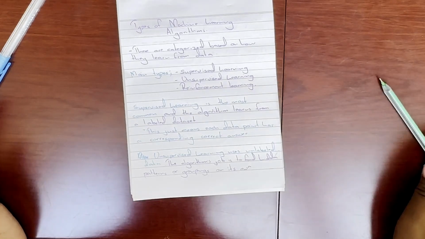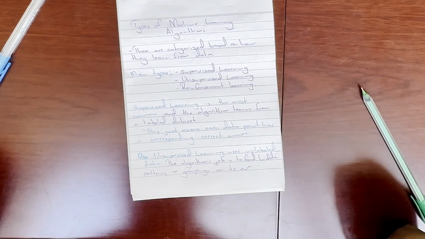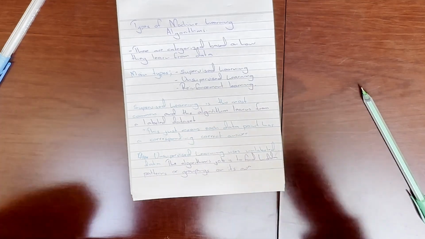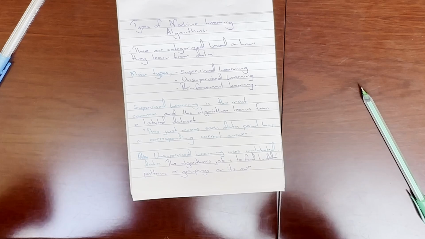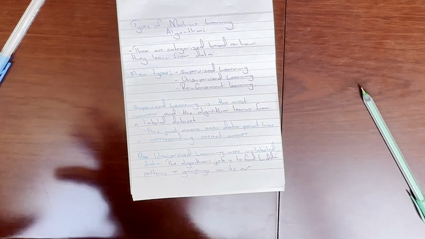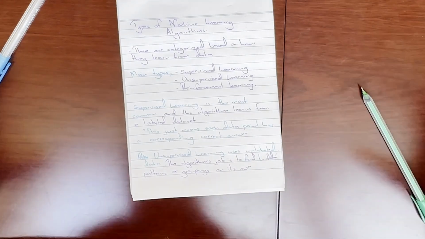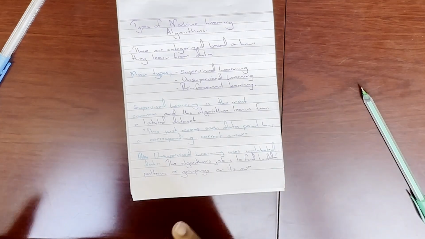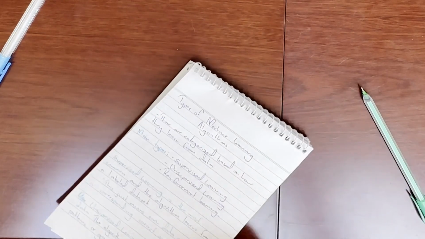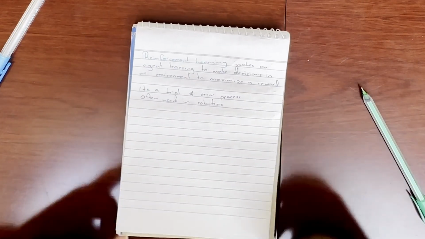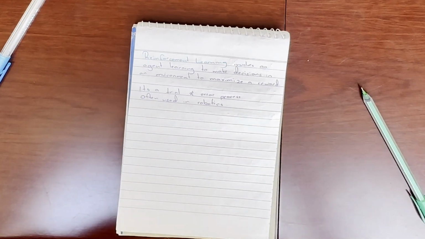So the information given initially is uneducated, unlabeled, and very random. Unsupervised learning uses unlabeled data that we do not know yet, and we're supposed to use it to get a correct output.